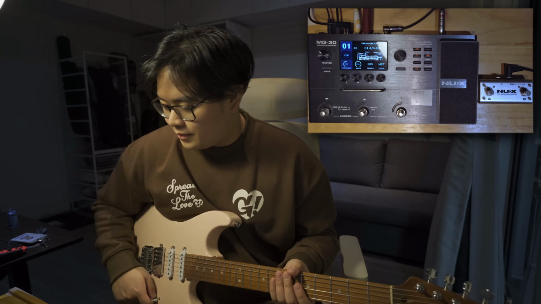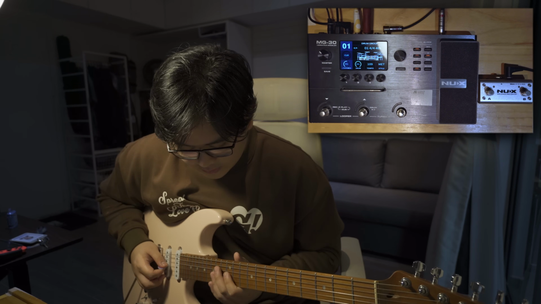Practicing with a metronome helps out a lot, especially if you're working on some tricky parts or just want to warm up.